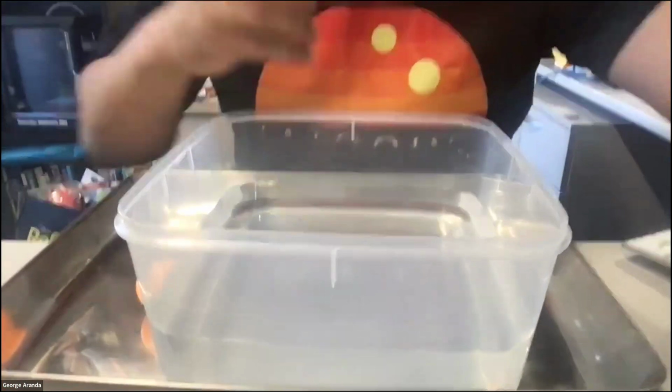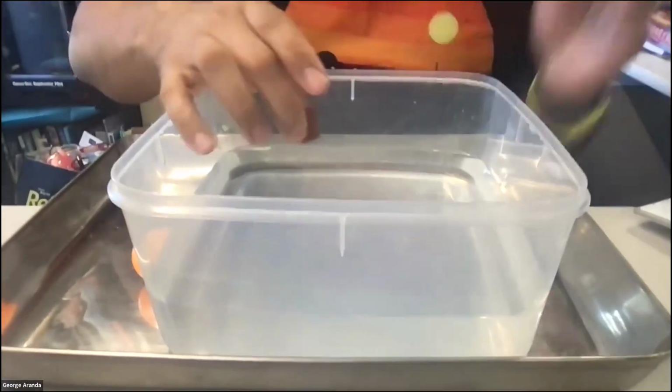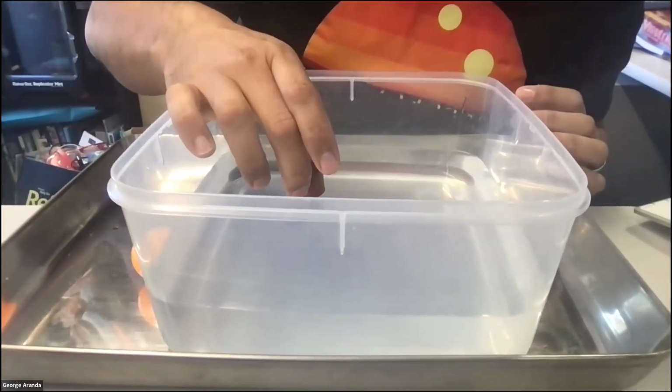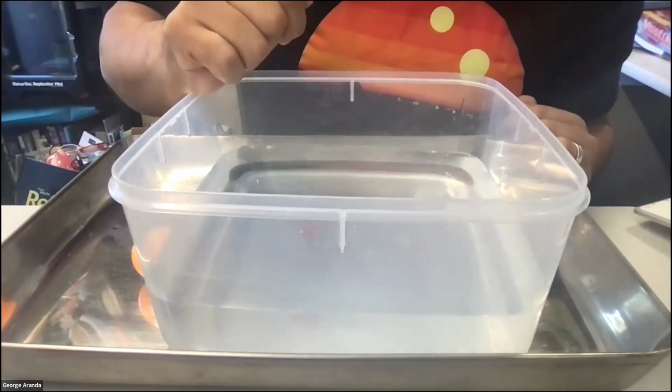So what do we think? Who thinks that this hard rubber stopper is going to float or sink? Give me a thumbs up if you think it's going to float, thumbs down if you think it's going to sink. Or a flat one if you're not sure. Sinking. All right, let's see. I'm going to put it on the surface of the water. 1, 2, 3. Sunk like a stone.